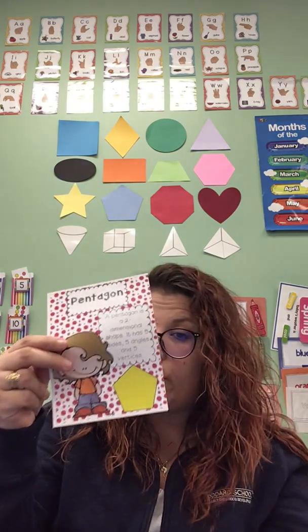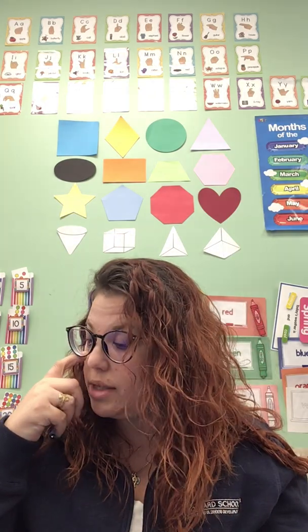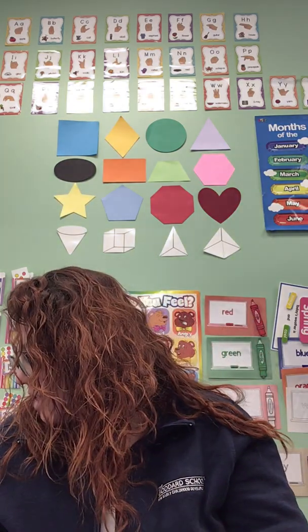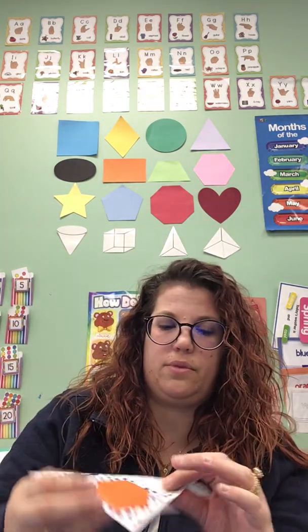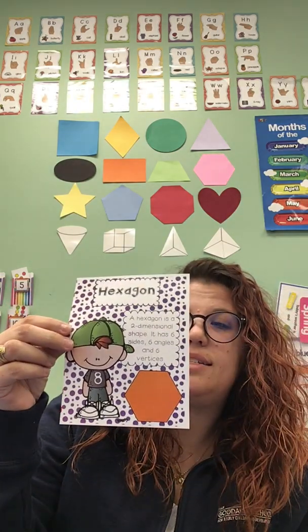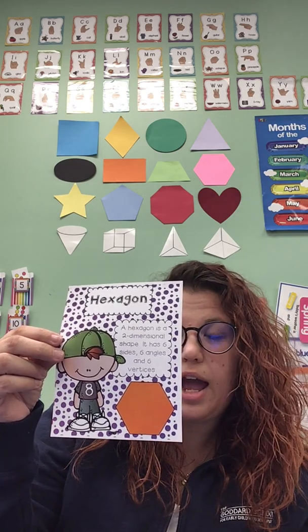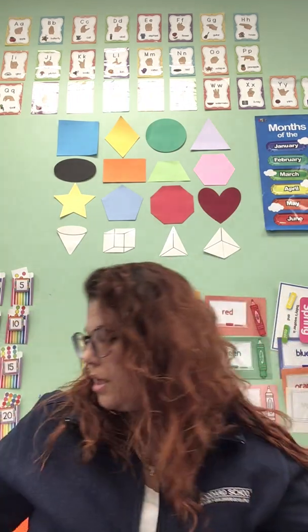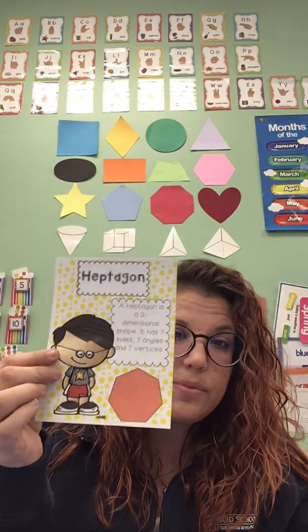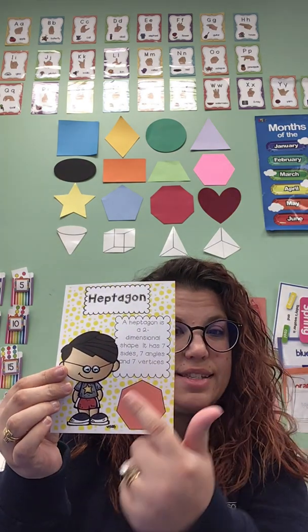Next one. After 5, what comes after 5? 1, 2, 3, 4, 5, 6. The one that has 6 in it is a hexagon. Another two-dimensional shape that has a front and a back that has 6 of everything. 6 angles, 6 sides, and 6 vertices. After 6, what comes after 6? 7, which is a heptagon. A heptagon has 7 sides.